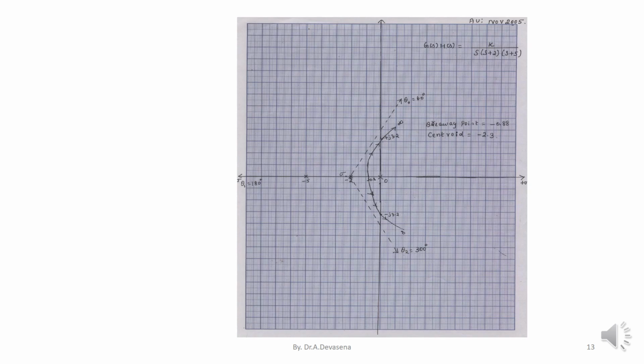Here is the root locus representation. In this root locus, we have the centroid. Its value is minus 2.3. The centroid may be a part of a root locus or it may not be a part of a root locus. The centroid is a point where the angle of asymptotes intersects on the real axis.